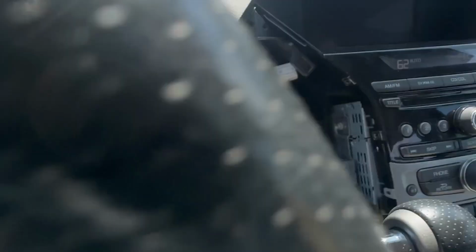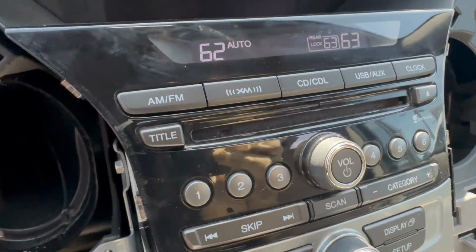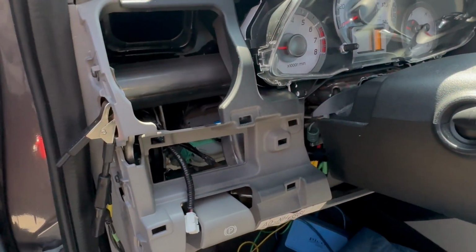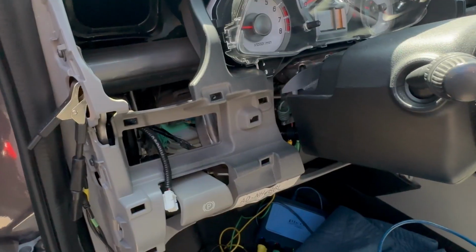But we have temperature display now. This display is coming on. If we scan it, all these modules should come back up. We gotta proceed to figure out how to get to that rear hatch module next.